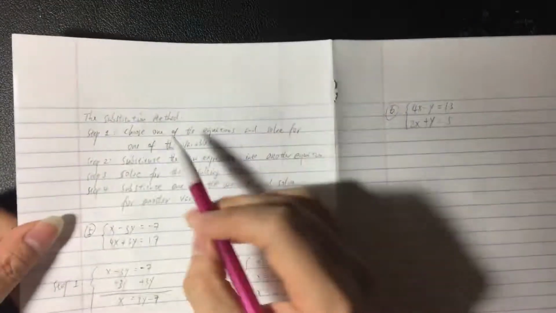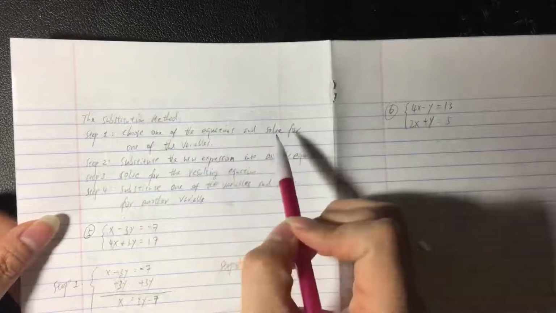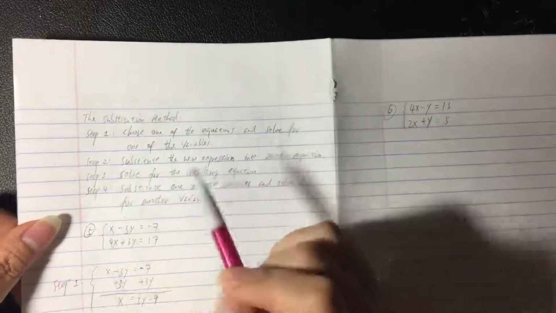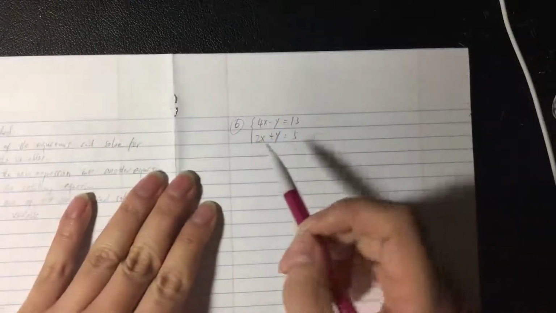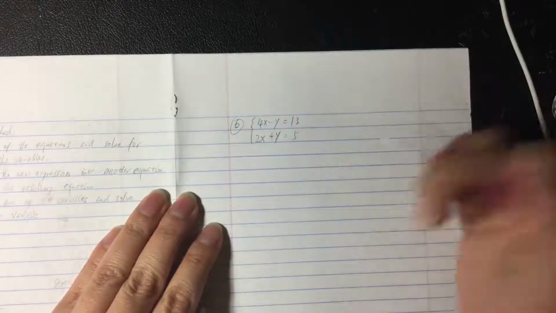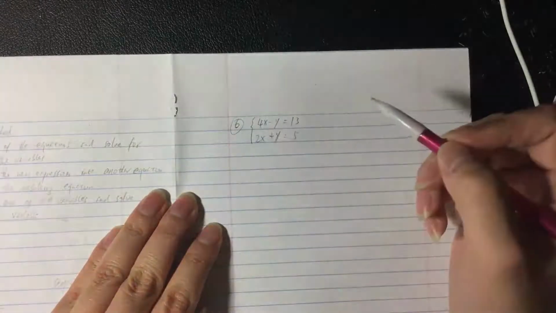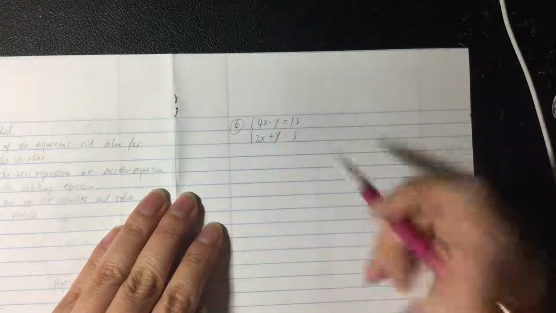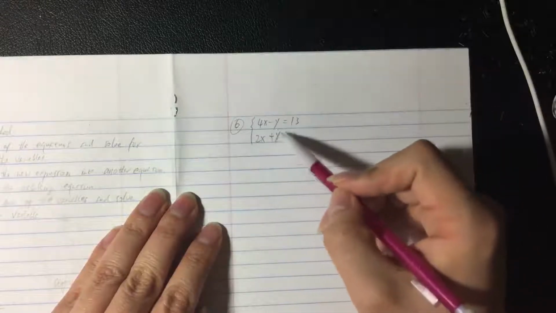So first step, choose one of the equations and solve for one of the variables. If you observe these equations, in the second equation we have a single letter y.